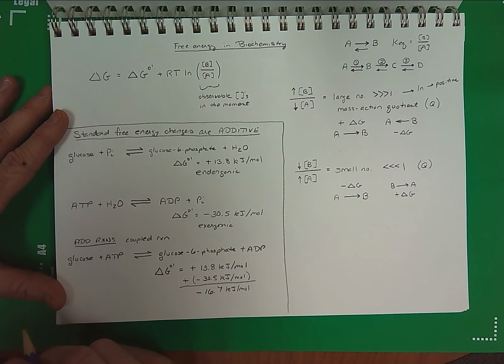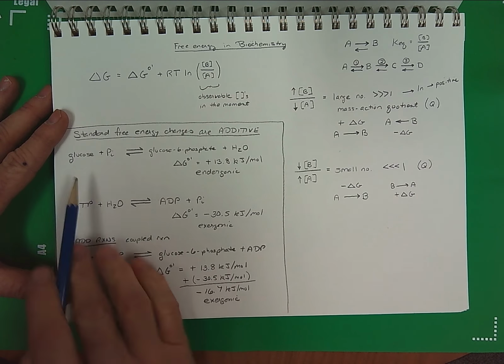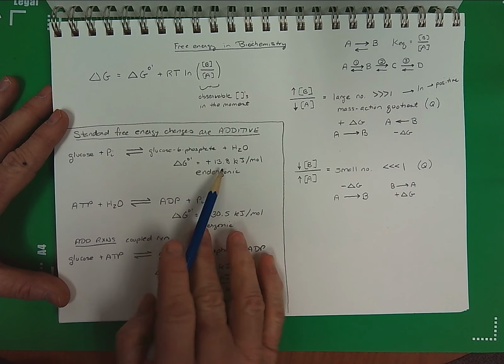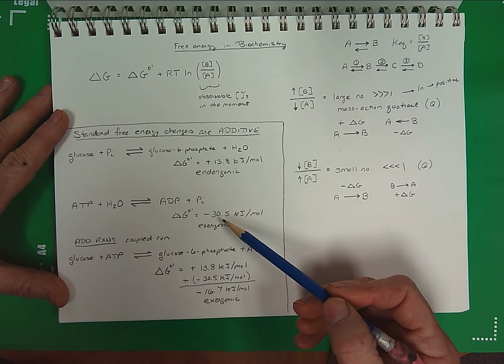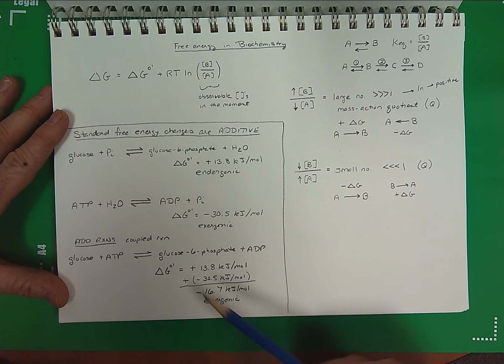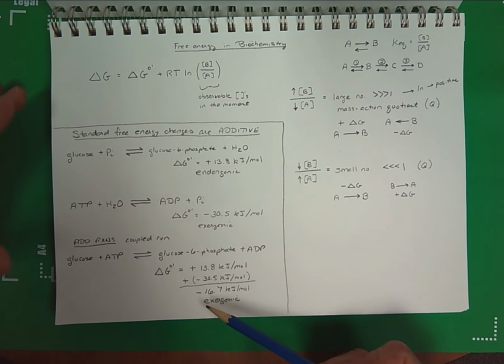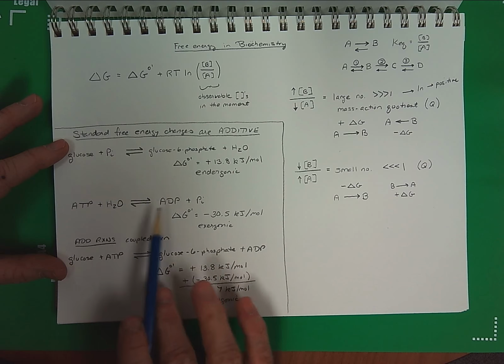Will this reaction move forward? Of course. So we've taken an unfavorable reaction with a positive delta G, and we've coupled it with a very favorable negative delta G reaction, added these together, and now the entire reaction sequence is ensured to move forward because we have a large negative delta G. Again, this is the additive nature of standard free energies coupling reactions.